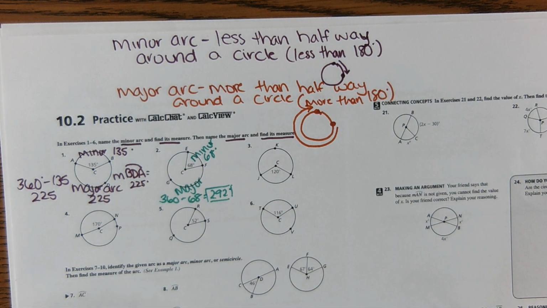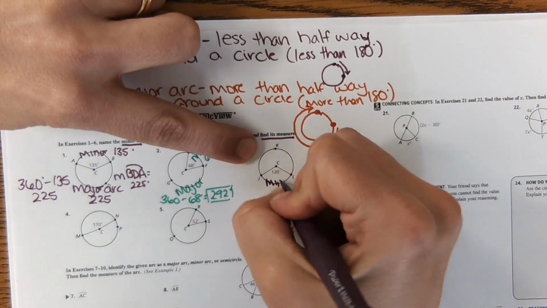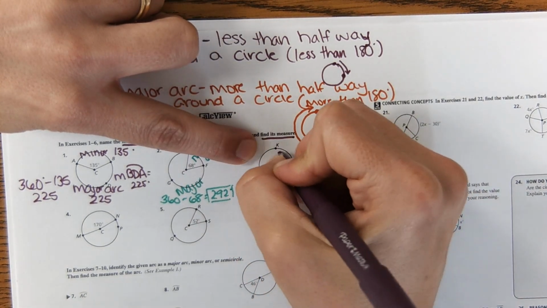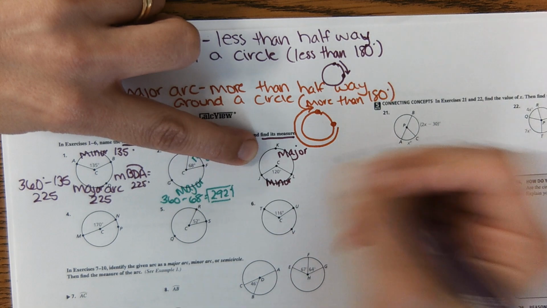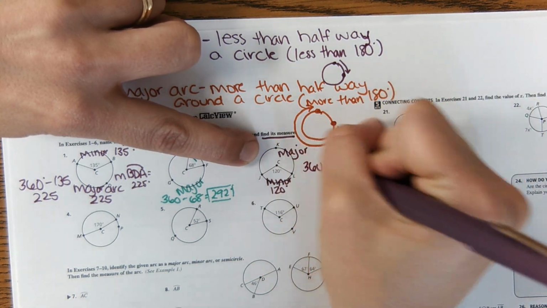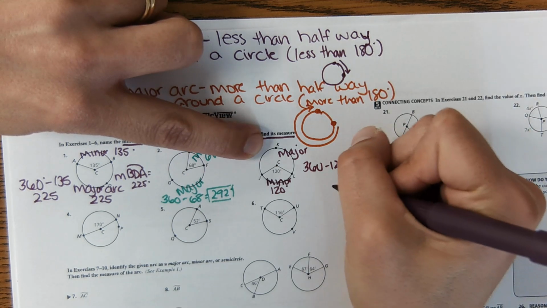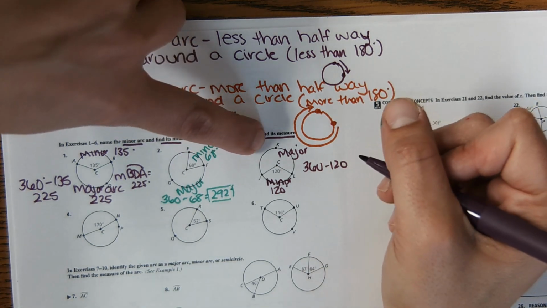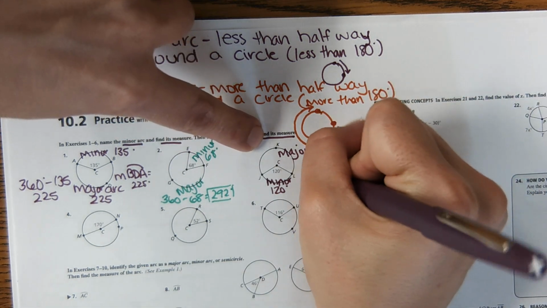And we repeat. Okay, this would be minor, major. So minor would be 120 degrees, and then for the major, do 360 minus 120.